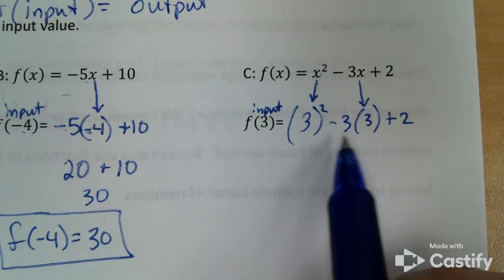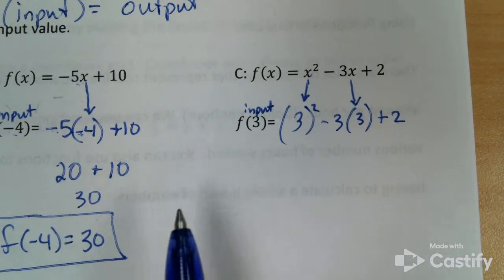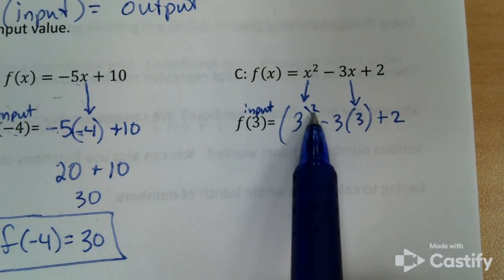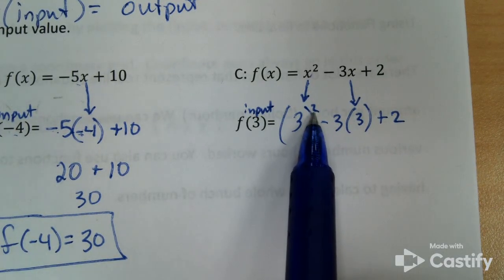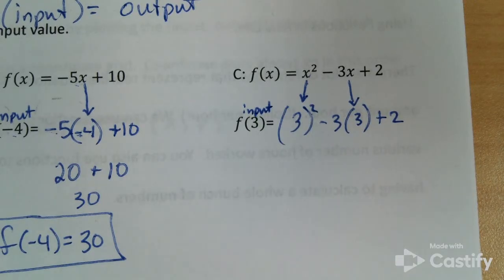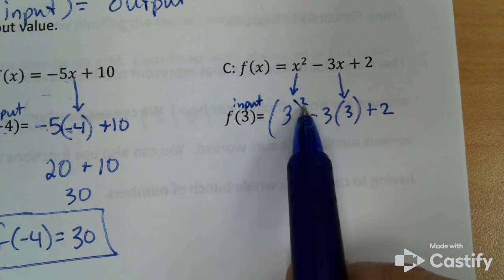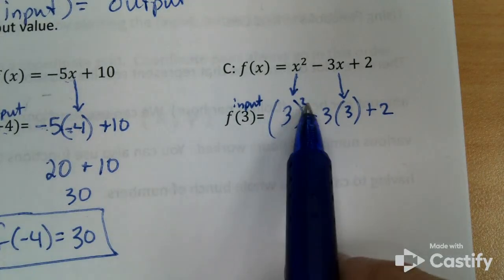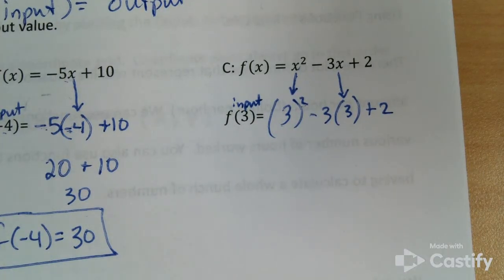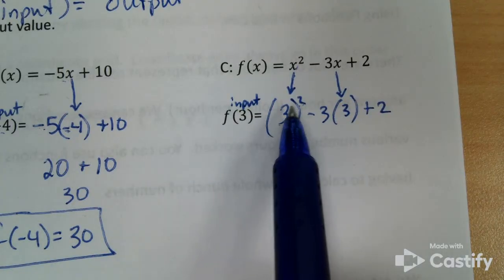Okay, so now we come back, we've done our inputs, and now we got to do our math using order of operations. So this is one where we've got to be careful. This exponent comes before multiplication. We talked about exponents a little bit last week, but I'm going to remind you, this is not 3 times 2. That's the number one mistake, is kids will say 3 squared is 6. It is not 3 times 2. This is a little 2 for a reason.